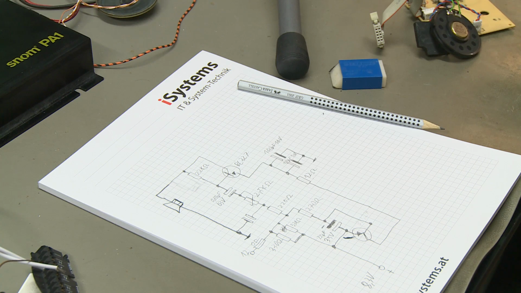And looking at this, it seems like that could be the way it's actually done.